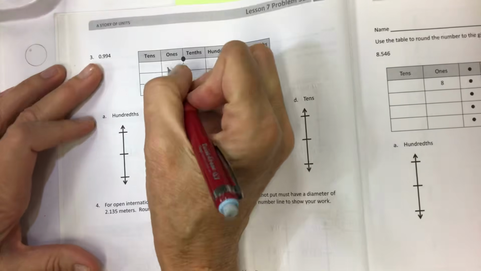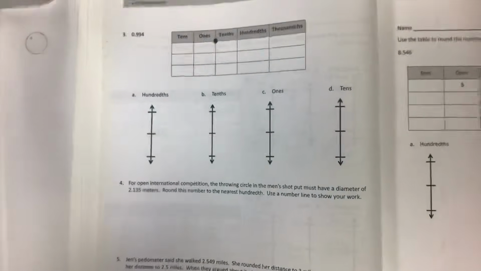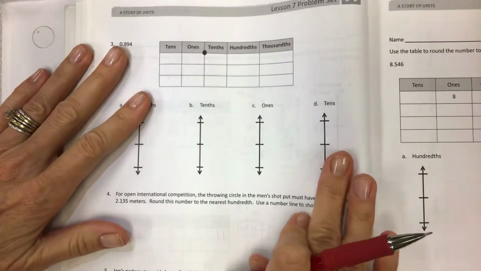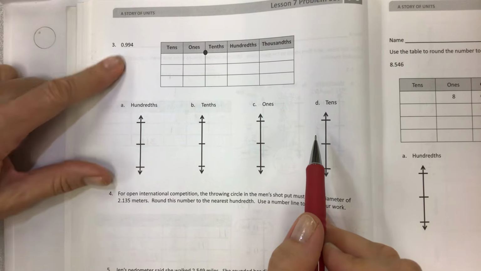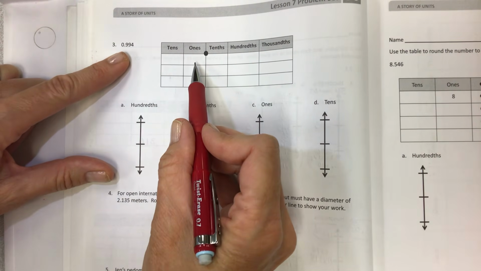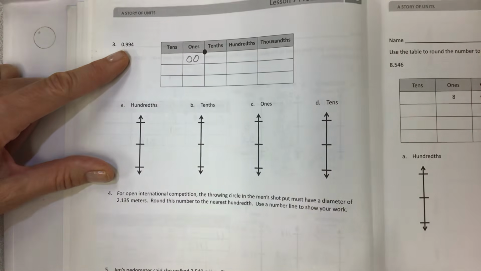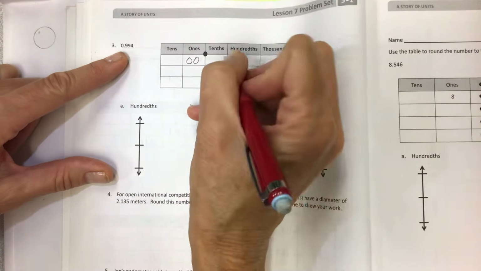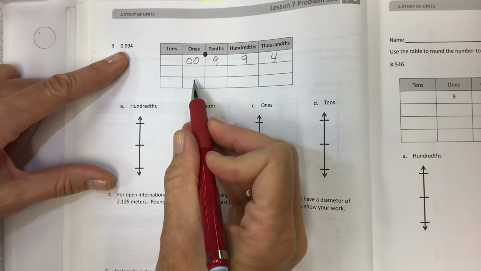We have our 0 and 994 thousandths. They gave us this nice place value chart here. And so we can fill it in, but we have to do 4 place value positions here, but we have a 0. So I'm not going to do anything for the tens. I'm just going to use the ones because I also have 0 ones there. So we'll do 0, 0, and then 9, 9, 4.